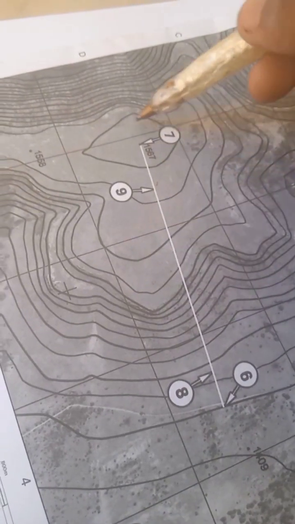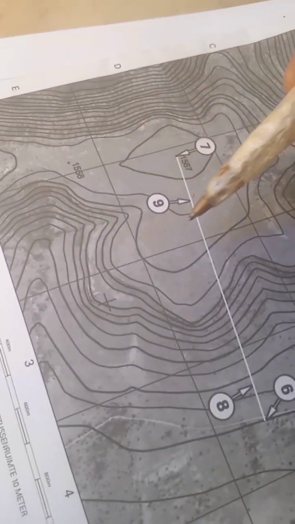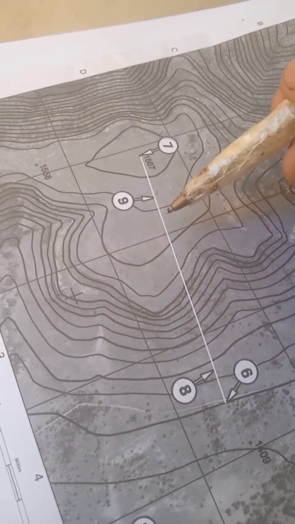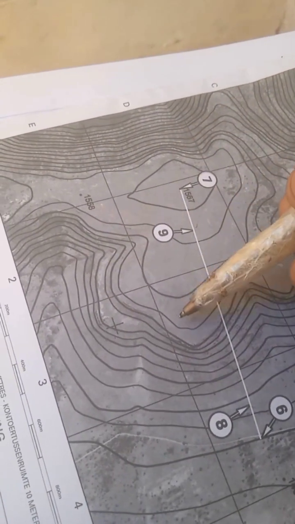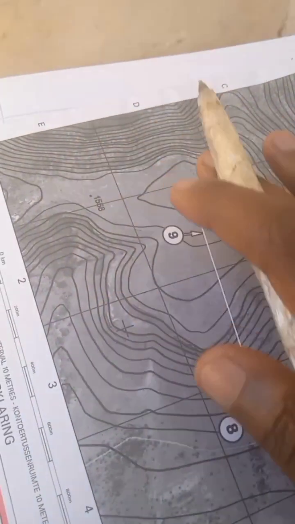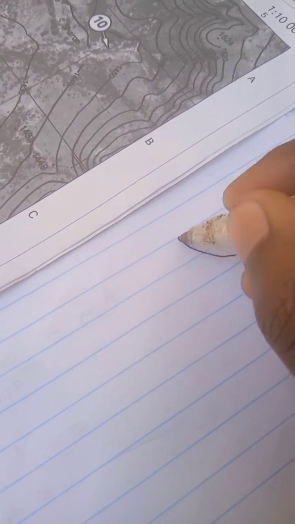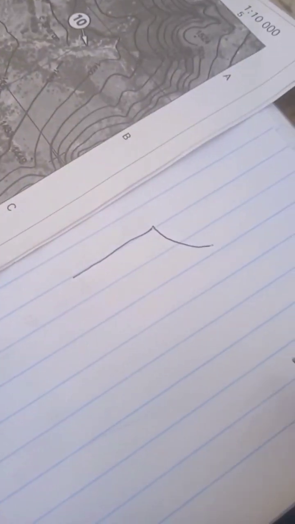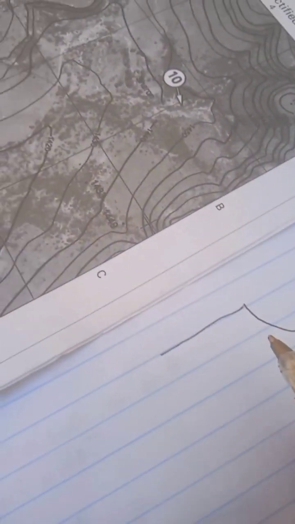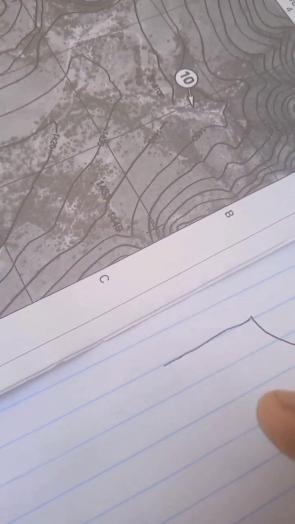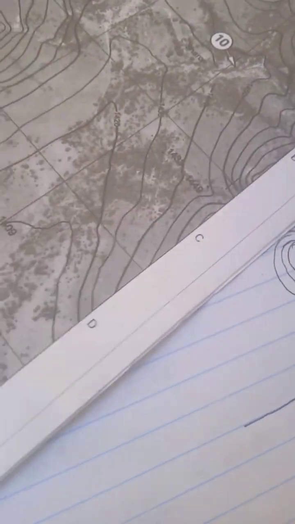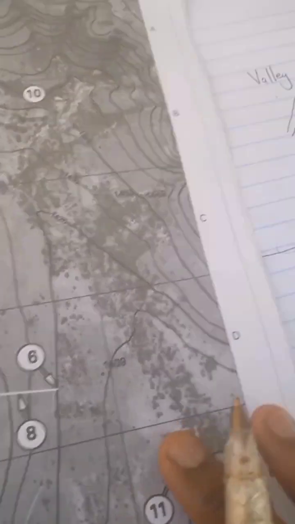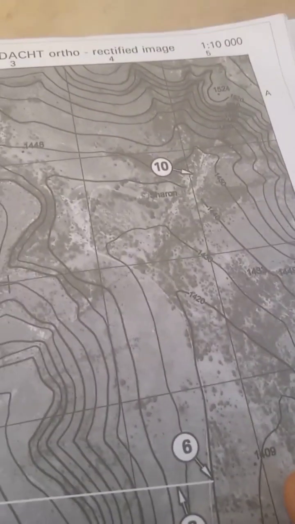And also what do we see? This would mean that it is flat topped, because the contour lines start to get further apart again when you get to this point. So it would look something like that. Now the question is, is this a butte? Is it a mesa? That's the question right there.